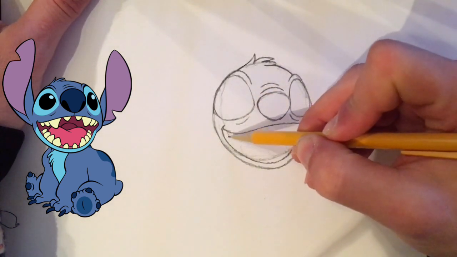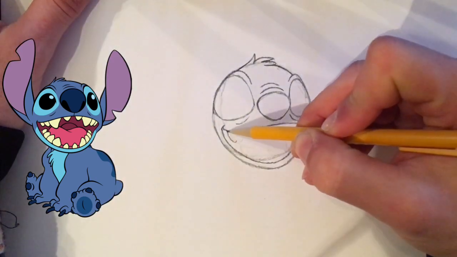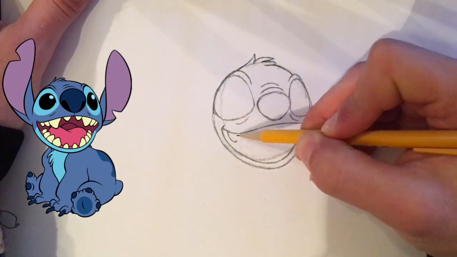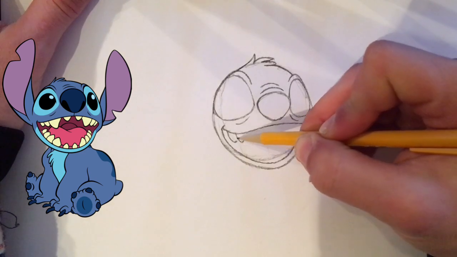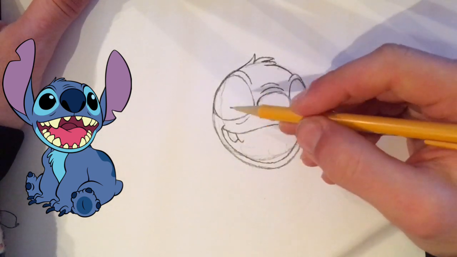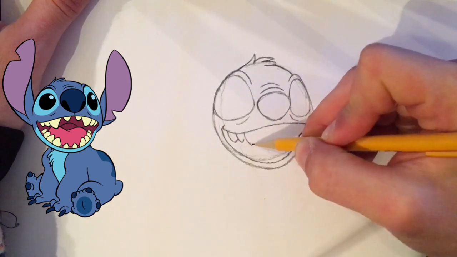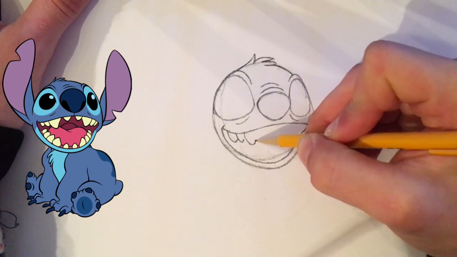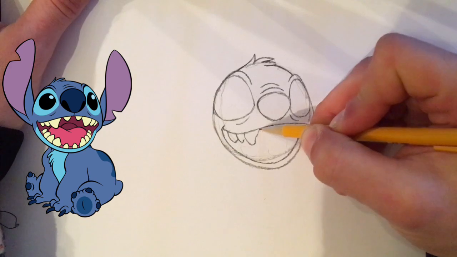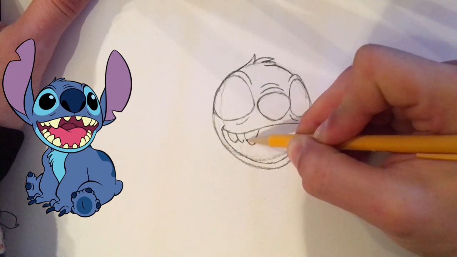Next, we're going to stitch his teeth. So you're going to go down and curve up, kind of like a backwards J. And you're going to do that a second time right there. And then you're going to go down, doing that same backwards J shape, but you're going to follow it all the way up to the top of his mouth.